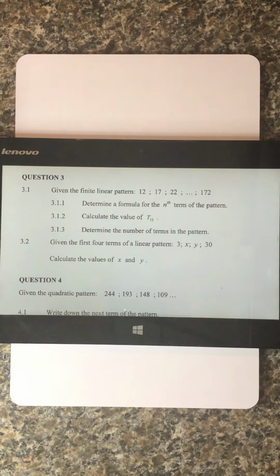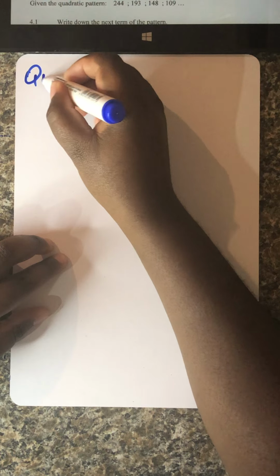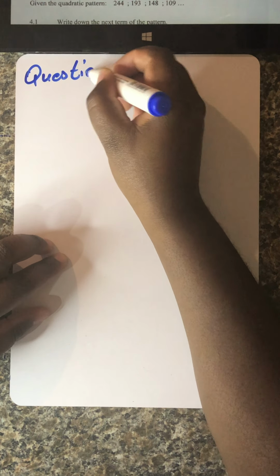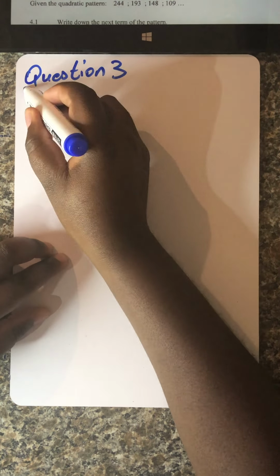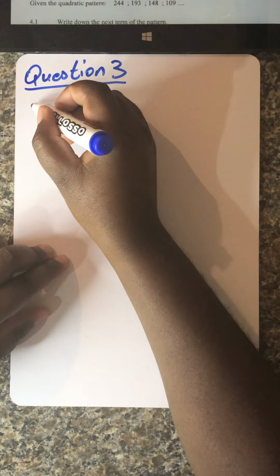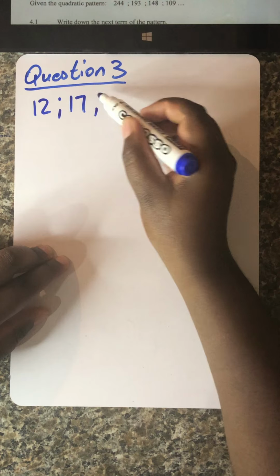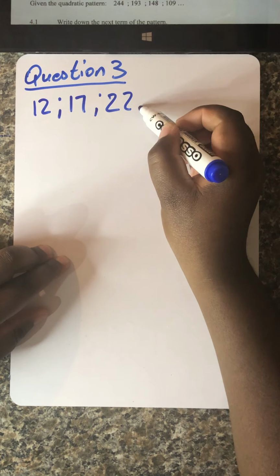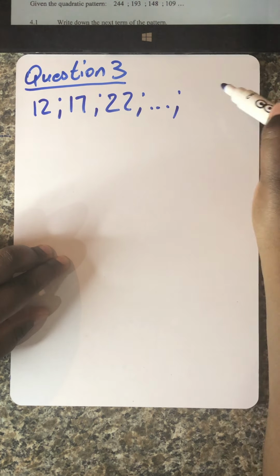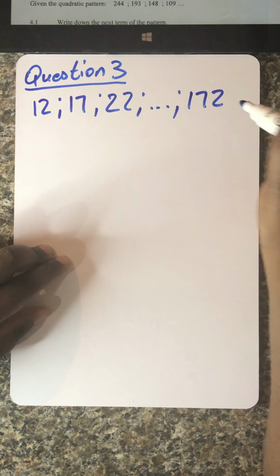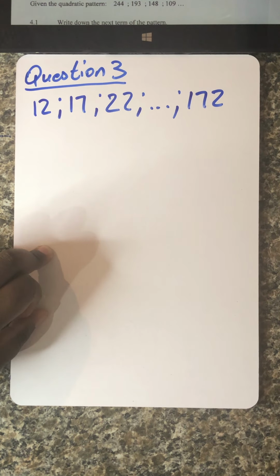Okay, so let me just quickly write that information. We'll be doing question number 3. We are given the finite linear pattern, which is 12, 17, 22, up to 172.